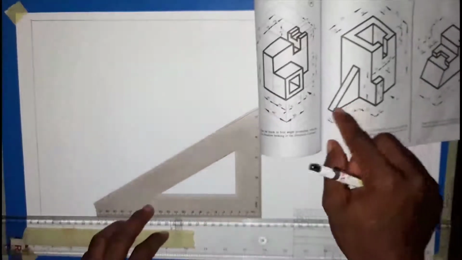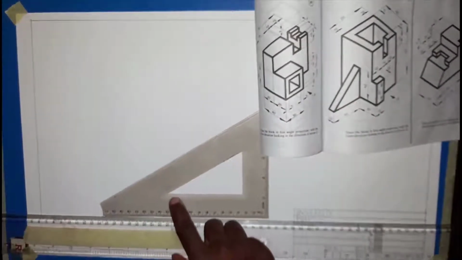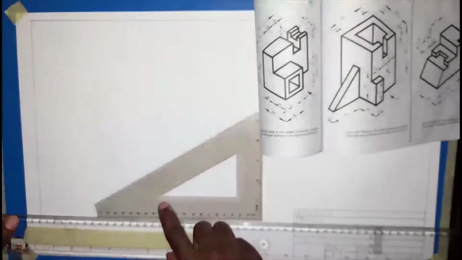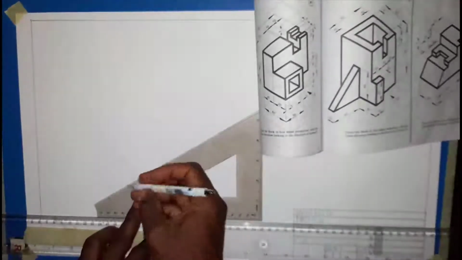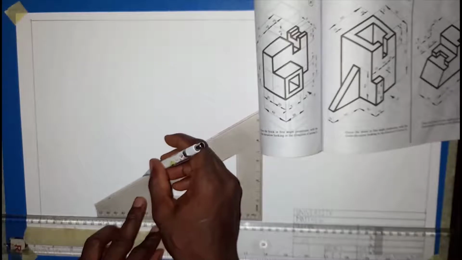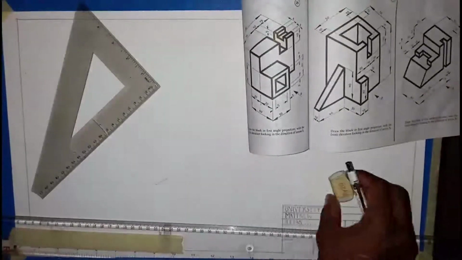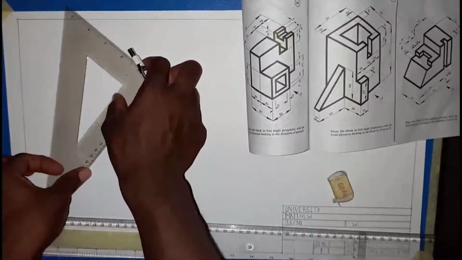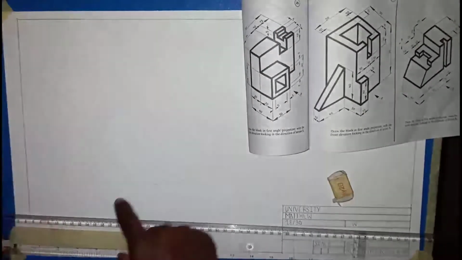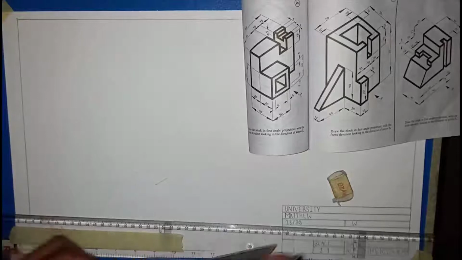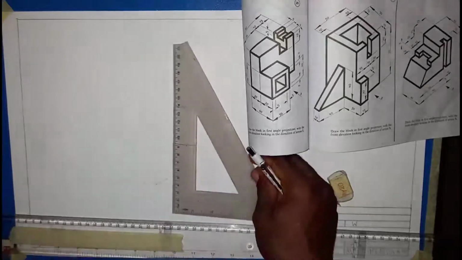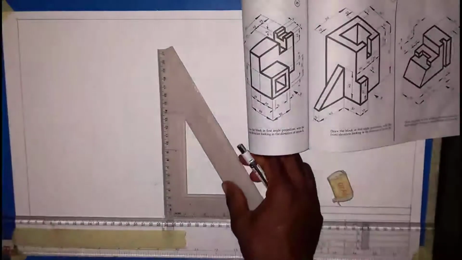For this side we're going downward, so we use the set square for downward and we take a line to the point. Okay, so having drawn this, we go to the end of this part.